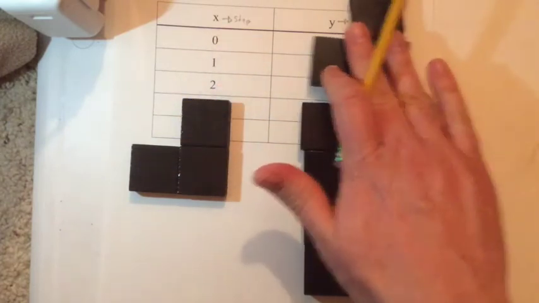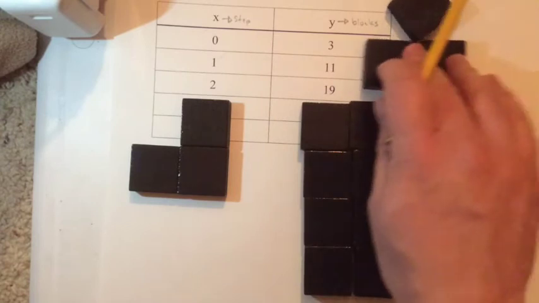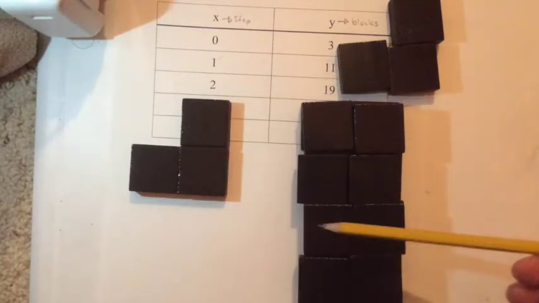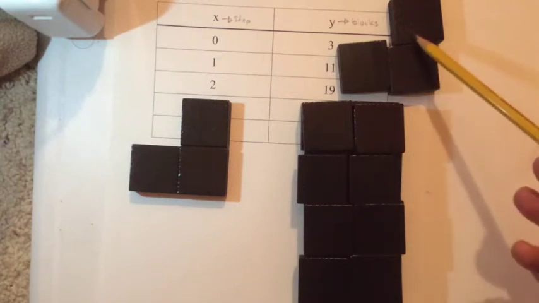So on the 0 step, I have a pile of 3. On the first step, I have 11 blocks. That's a pile of 3 plus my tower of 8. Let's look at the second one. In the second one, I'd add 8 more blocks, one more layer to my tower, just like we did in Minecraft. In this case, I would expect there to be 19 blocks. Let's count: 4, 8, 12, 16, 17, 18, 19. So the pattern works. This tower is the right size.